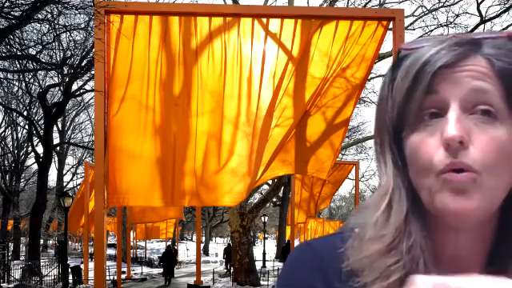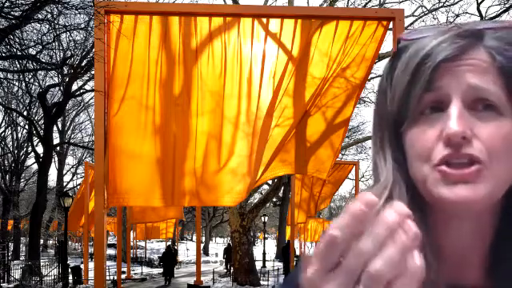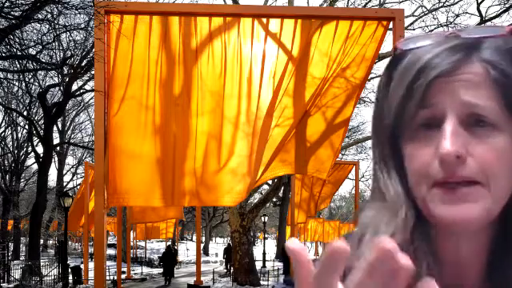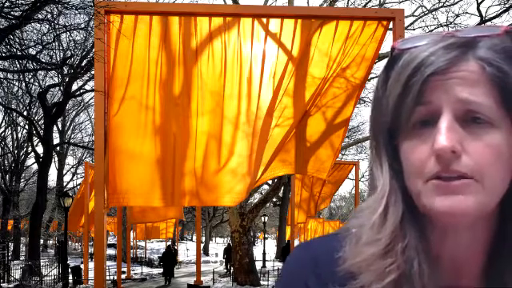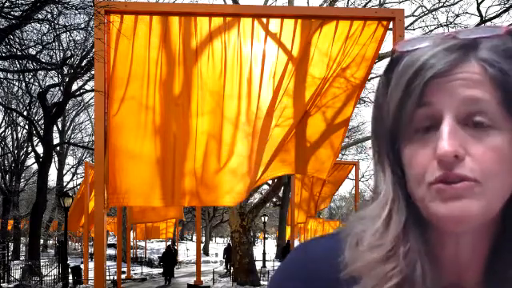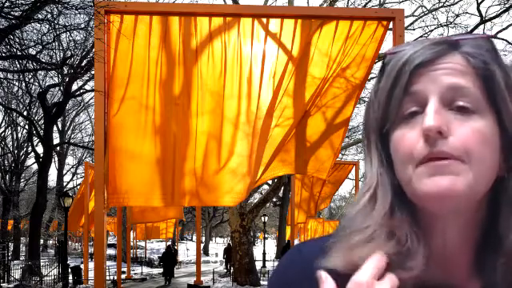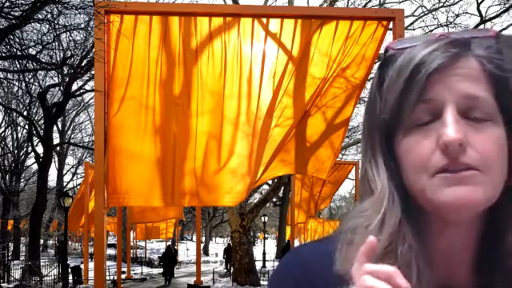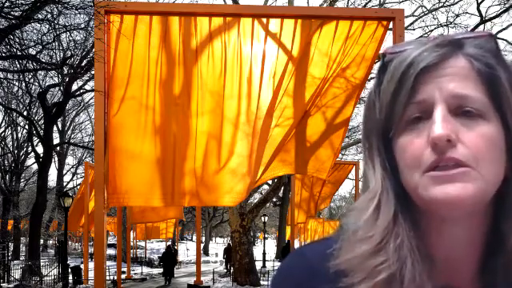And there is a whole Today show or 60 Minutes episode you could go ahead and research. So he took these orange fabric and he made a walkway all through Central Park so that you could become immersed in the art. So this is really interesting. So how could you do this in your house?